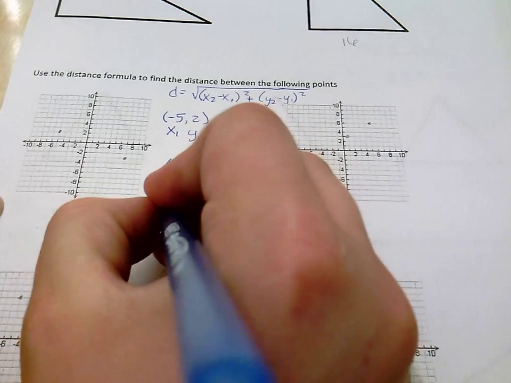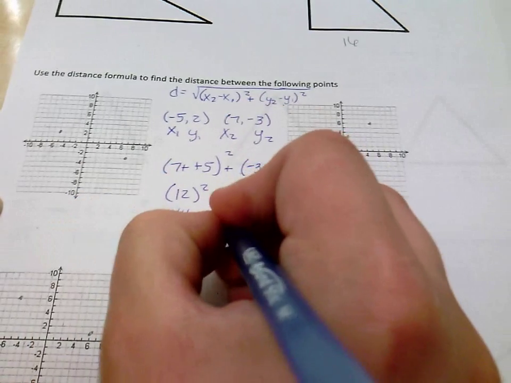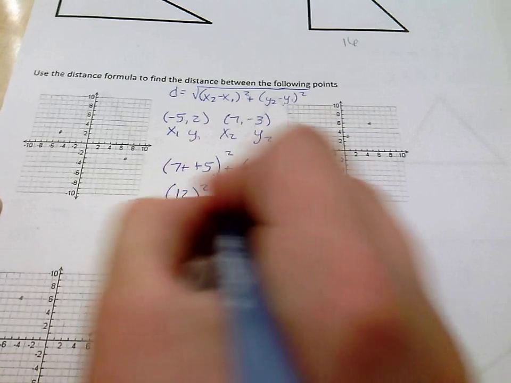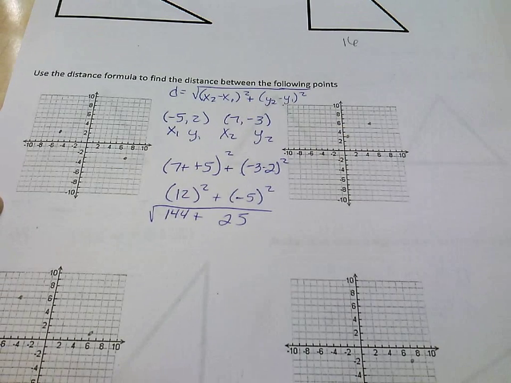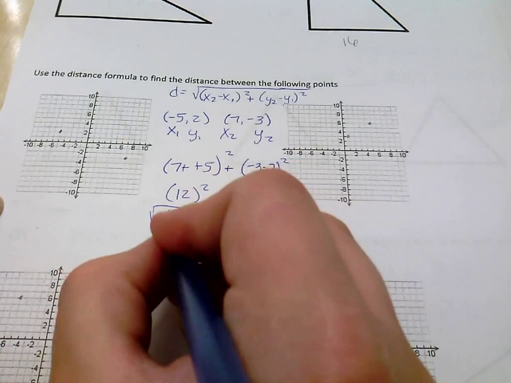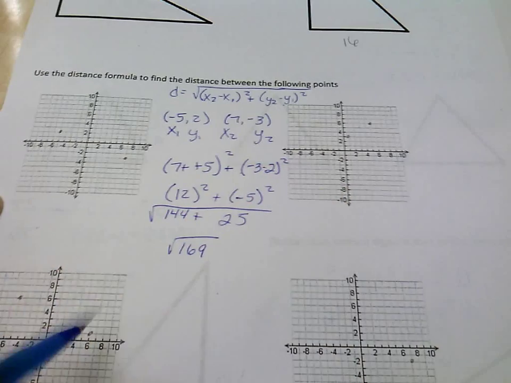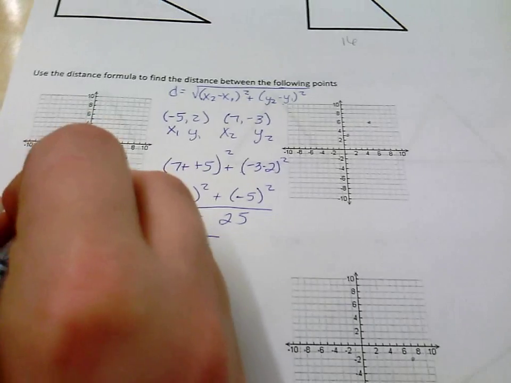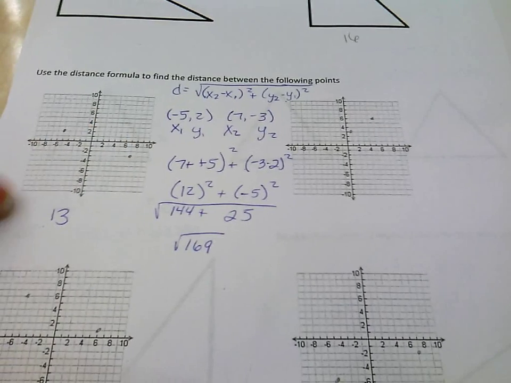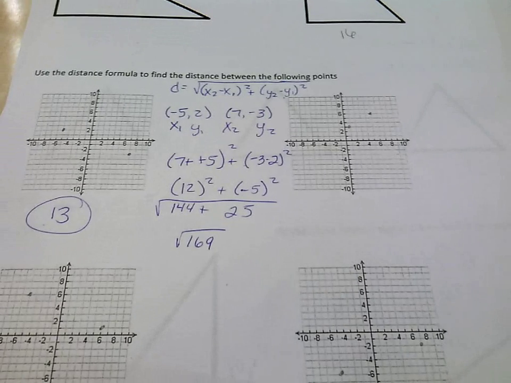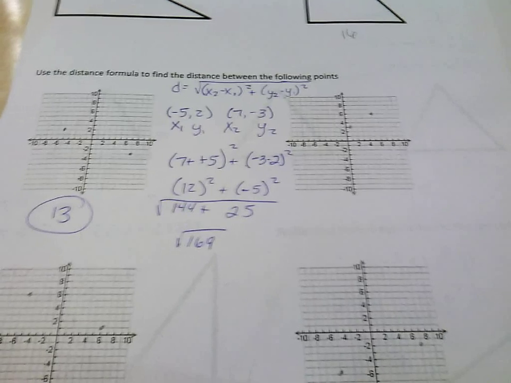Alright, this ends up being 144, and this ends up being 25. And we're going to take the square root of those two added together. So when you add them together, you get the square root of 169, which is 13. Okay? Now, if it didn't come out to a perfect root, we'd have to do what we did before with our right triangles, but it came out to a perfect root, so we're good. And that's how you do all the problems on this.